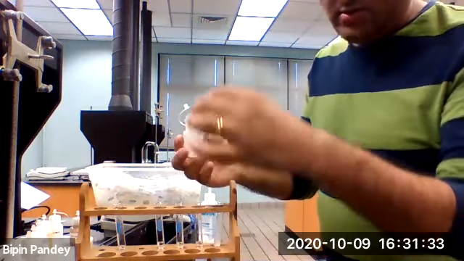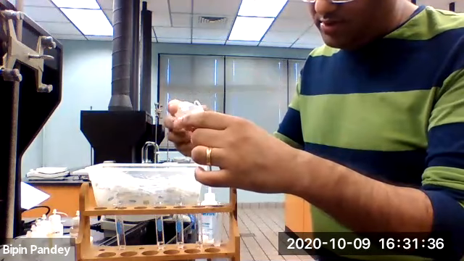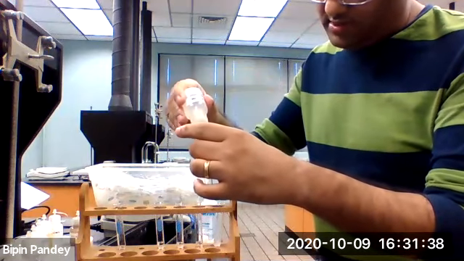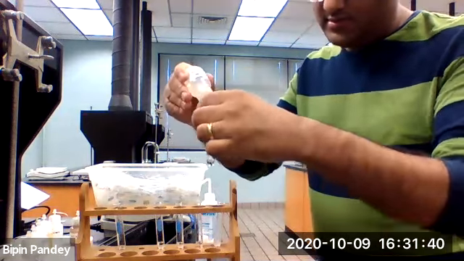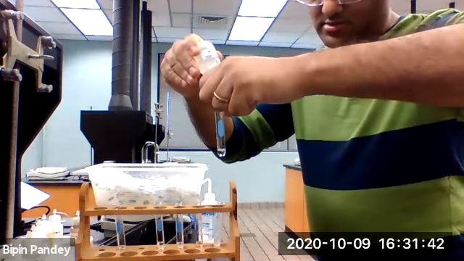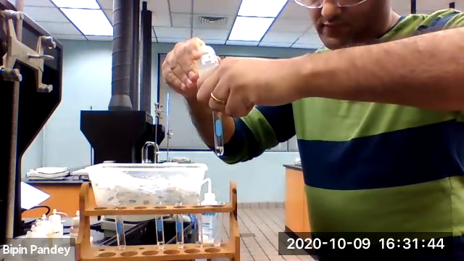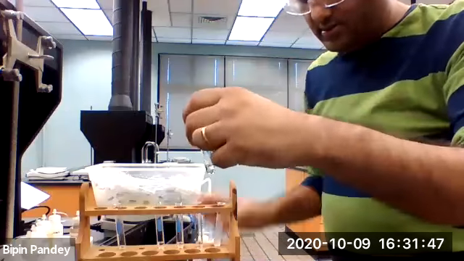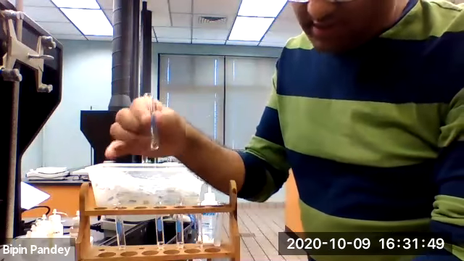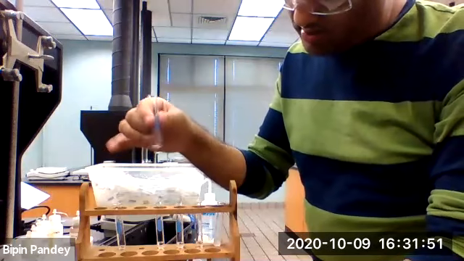Let's see the unknown anion in unknown B. Let's add the strontium nitrate. It's clear. So definitely not sulfate.